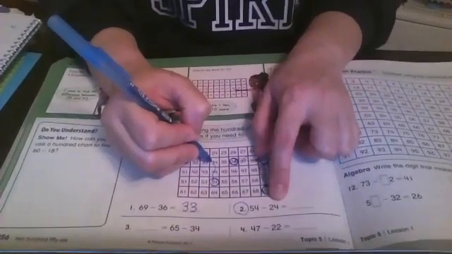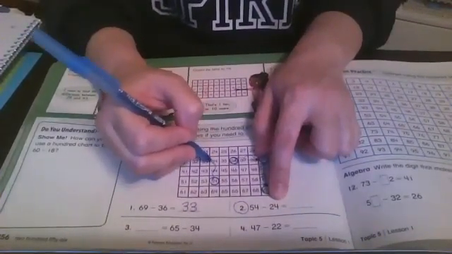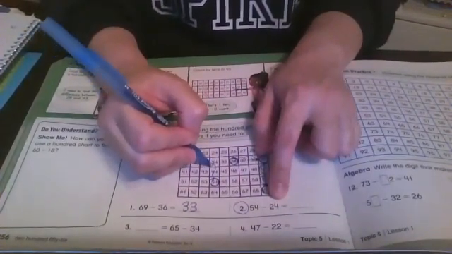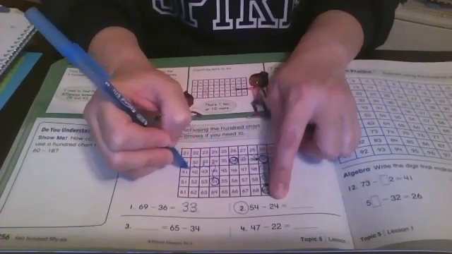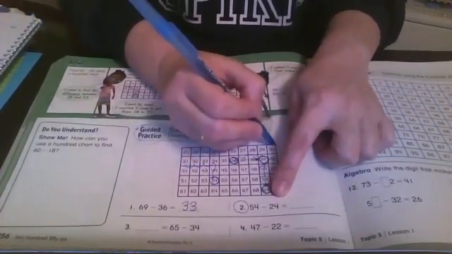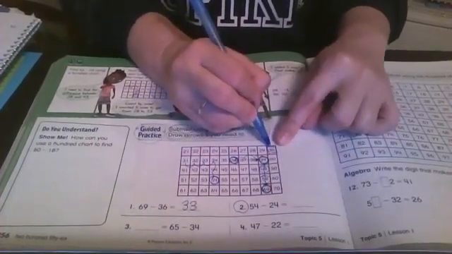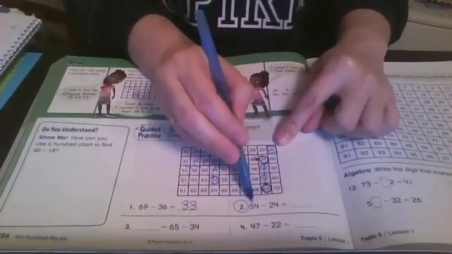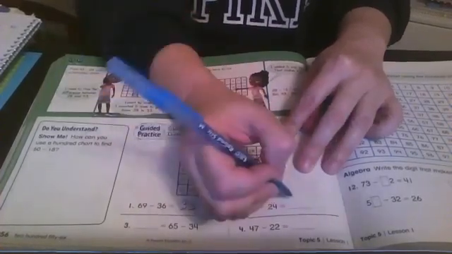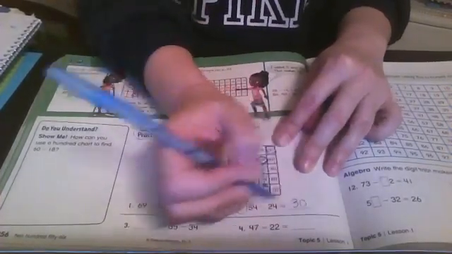And now I have 4 ones that I have to jump back, right? I'm going to be getting smaller. 1, 2, 3, and 4. And I see I land at 30. Okay, so 54 minus 24 equals 30.